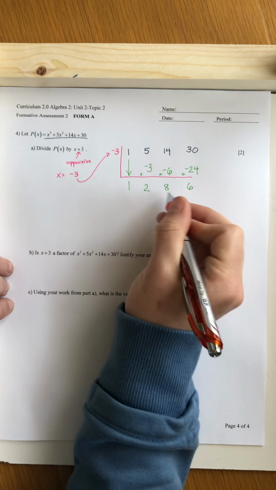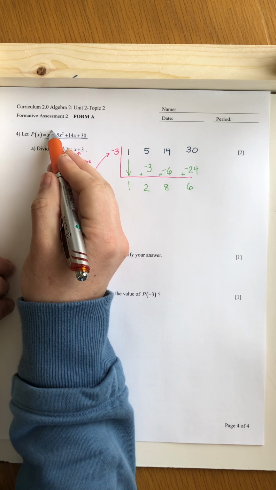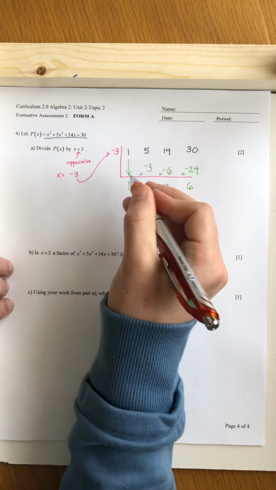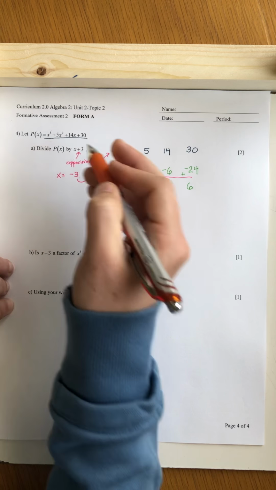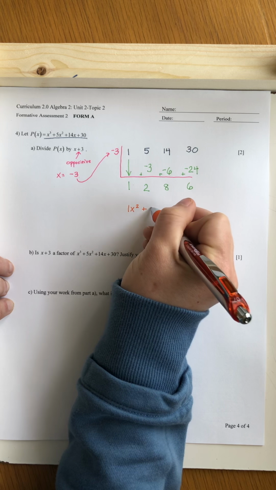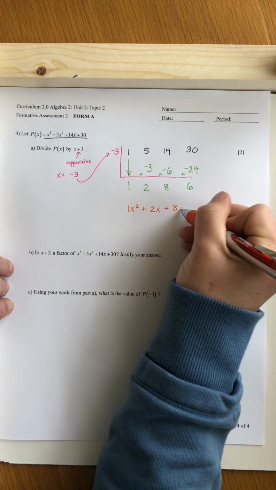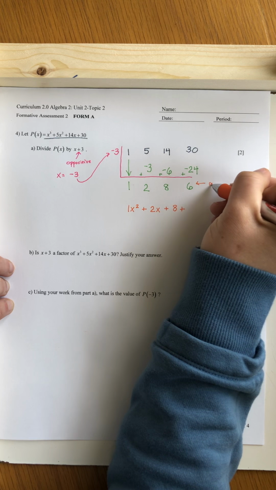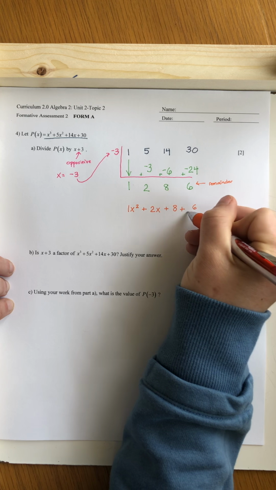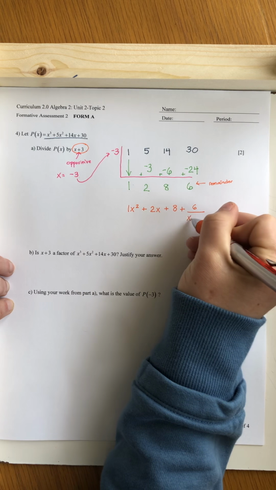Now when we write our answer, we start with the exponent that is 1 less than what's written here. So we're not going to use the x cubed. We're going to start with an x squared. So this answer is going to be 1x squared plus 2x plus 8 plus, this is the remainder, 6 over whatever you divided by, which is the x plus 3.